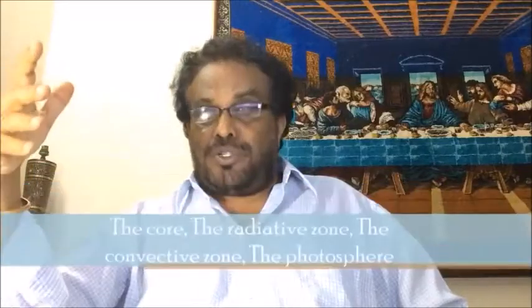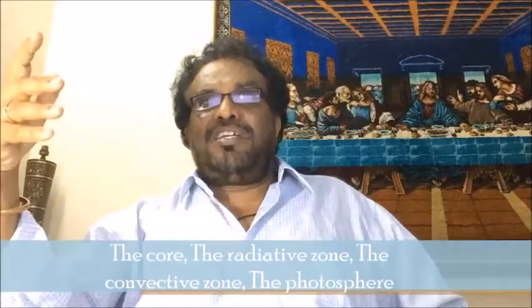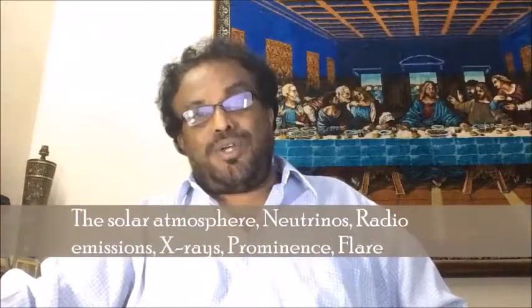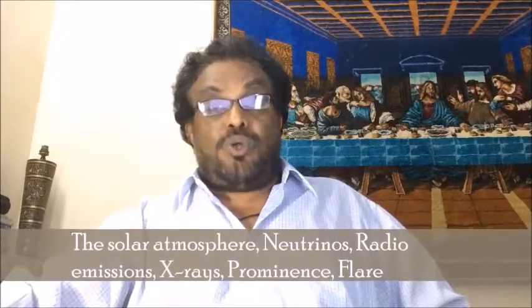It has a core, it has the radiative zone and also the convective zone, and then the photosphere, the solar atmosphere, neutrinos, radio emissions, X-rays, prominence, and solar flares.